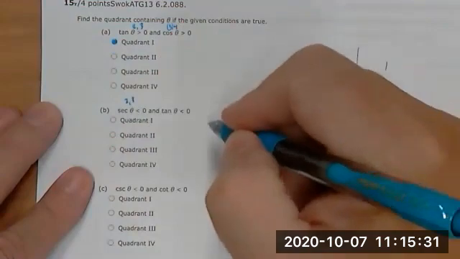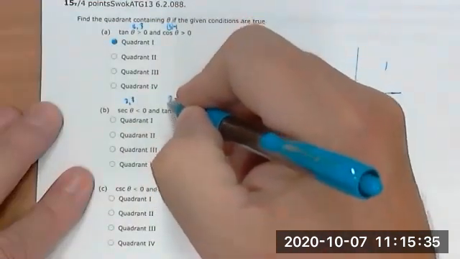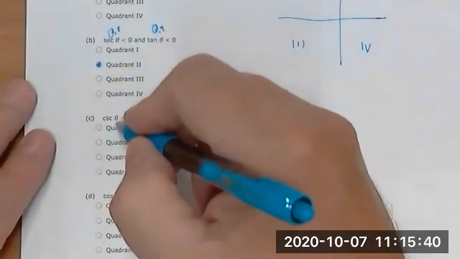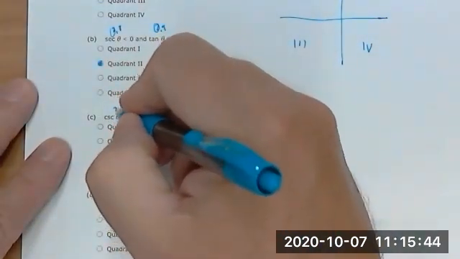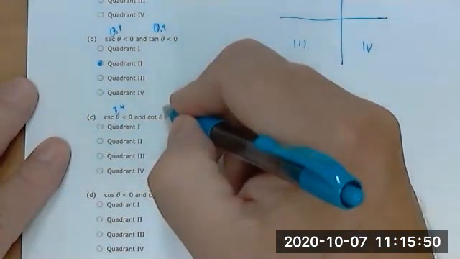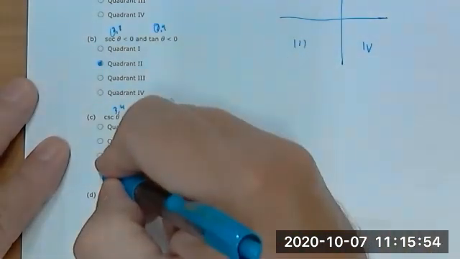2 and 3. Where's the tangent negative? 2 and 4, what's in common? Quadrant 2. Cosecant, which is like sine, where is the sine negative? 3 and 4. Cotangent is like tangent, where's the tangent negative? 2 and 4, what's in common? 4.